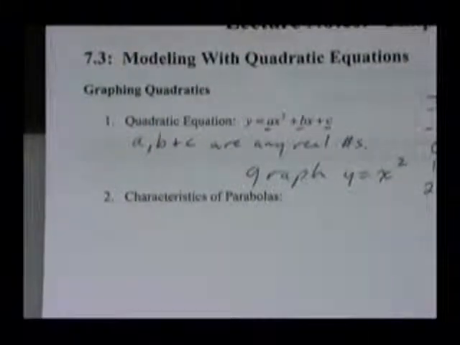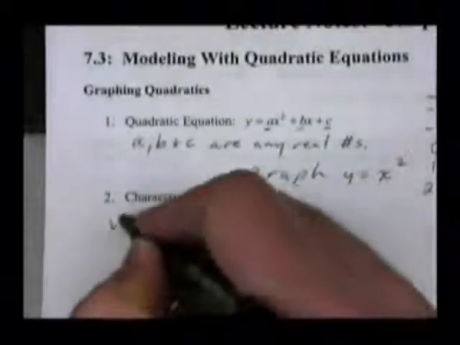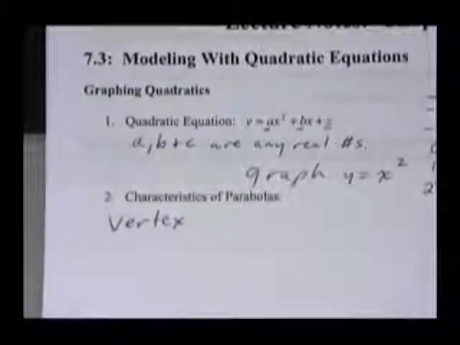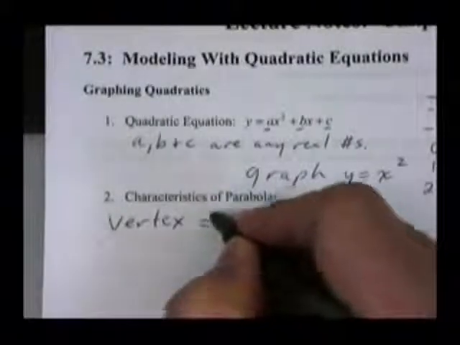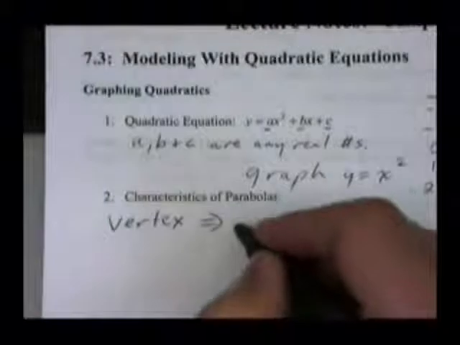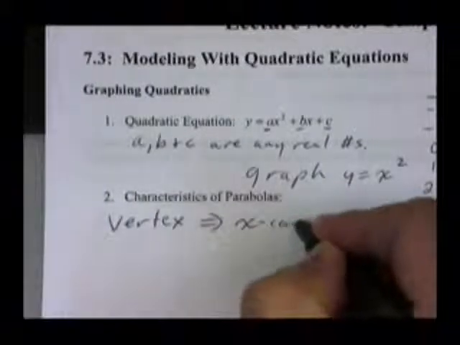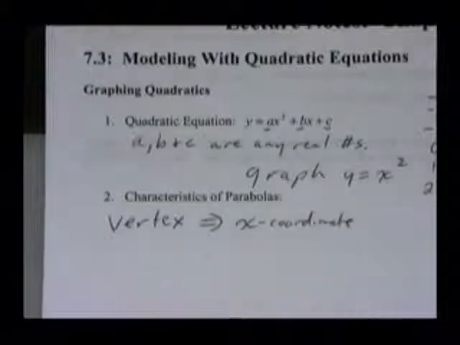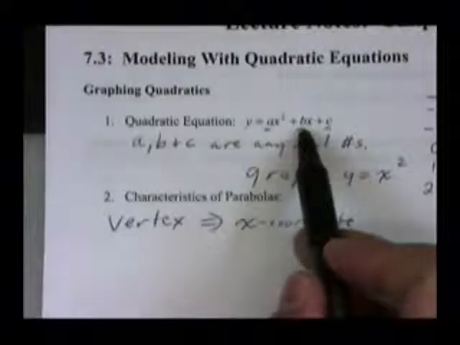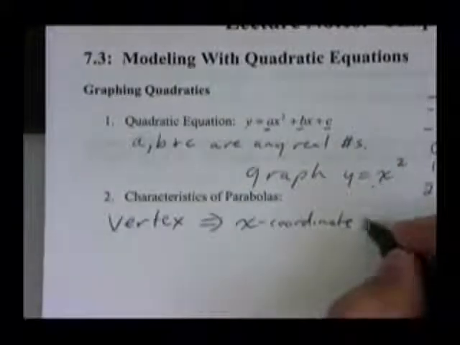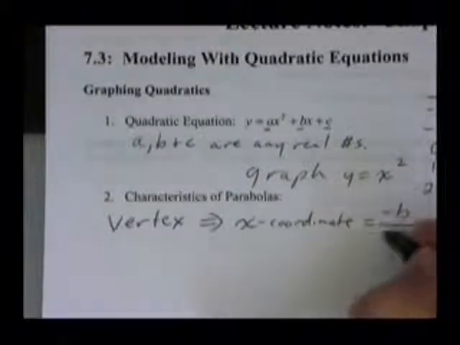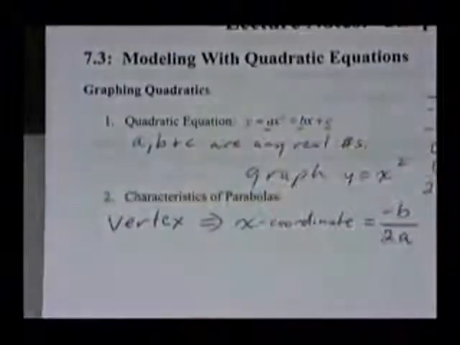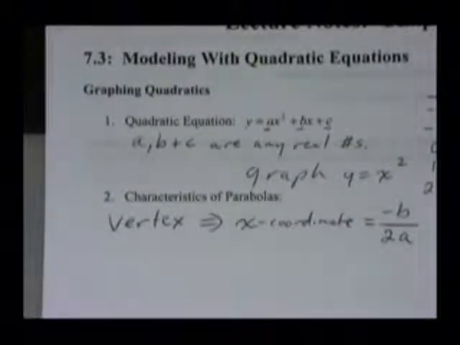All right, so let's go to the characteristics of parabolas. The first characteristic is that we have that vertex. And it's actually fairly easy to find the vertex. What we would do is start by finding the x-coordinate of the vertex. To find the x-coordinate, I'm going to use these values up here. The x-coordinate is found by taking the opposite of whatever your b is and dividing it by 2 times whatever your a is. And that's going to give you your x-coordinate.